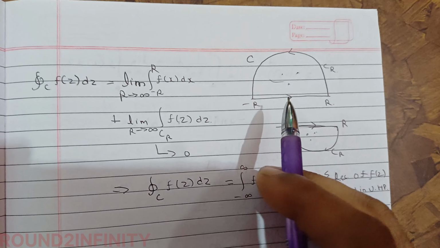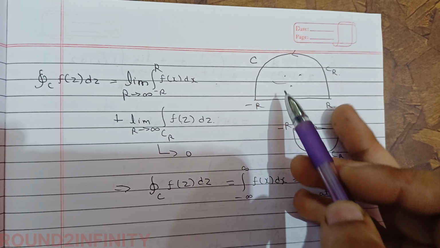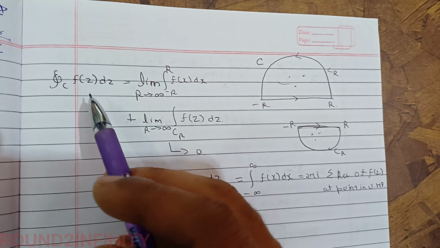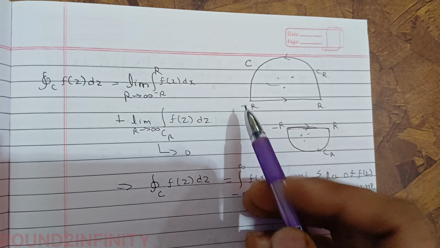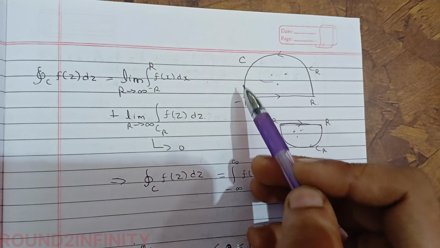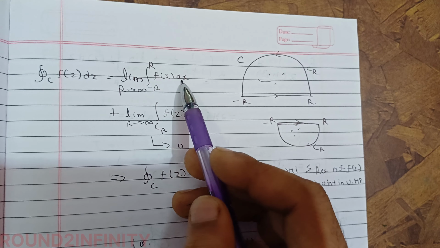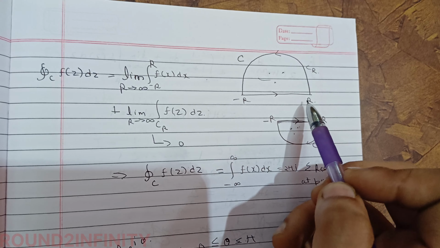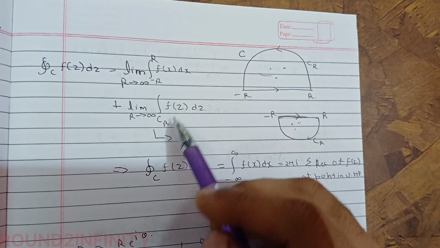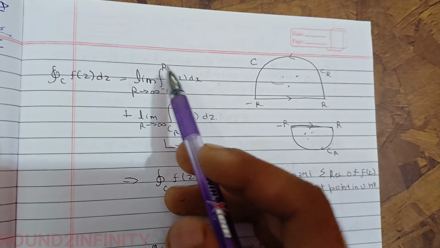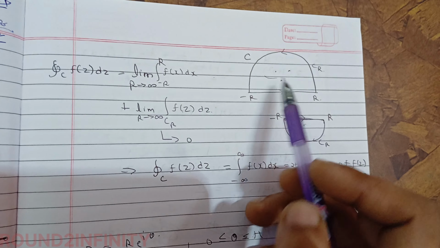Now the complete integral over contour C, f(z) dz, can be written in this form: limit R tends to infinity, integral from minus R to R of f(x) dx, plus limit R tends to infinity, integral over C_R of f(z) dz.